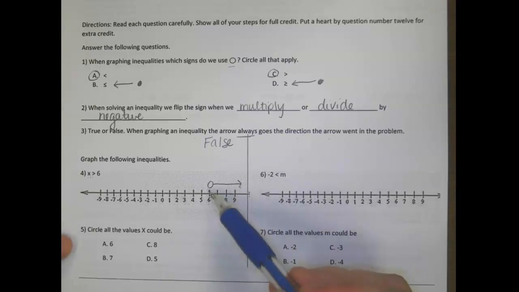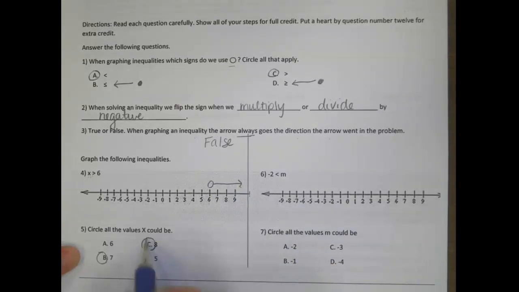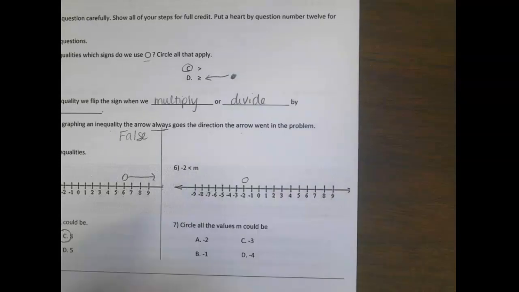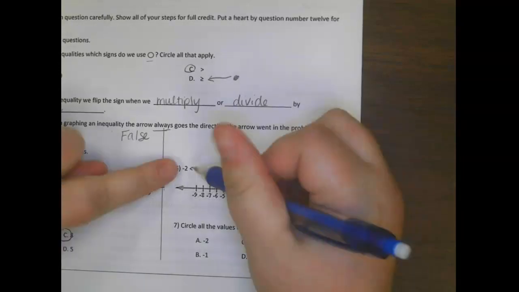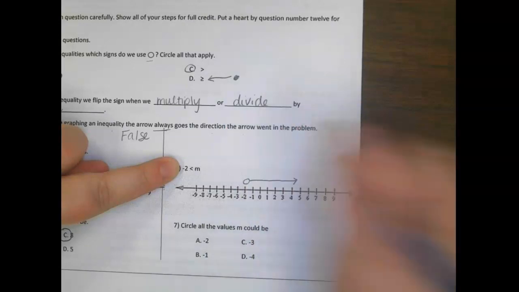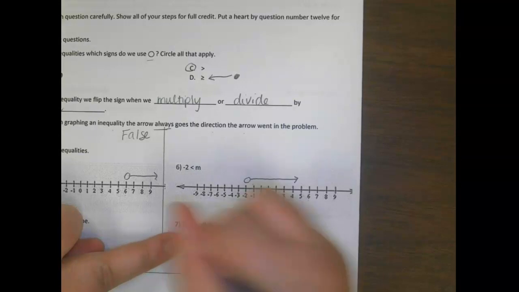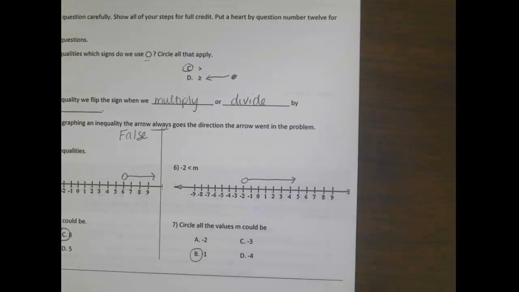So what are some numbers that x could be? Well, it can't be 6 because it's open. It doesn't include it, but it can be 7 and 8. Number 6, it's going to be an open circle on -2. And this time my variable's on the right. So some people memorize, well, then my arrow goes the other direction. I just think m is greater than, so I'm going to go towards bigger numbers. It cannot include -2, but it can have -1, 0, 1, 2, 3, 4, 5, 6. So that is the only answer choice.